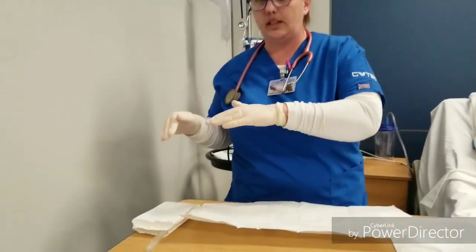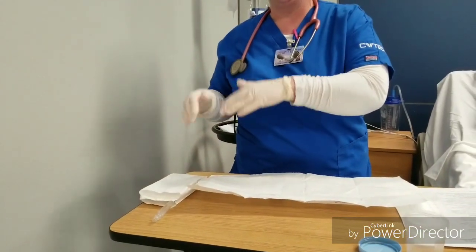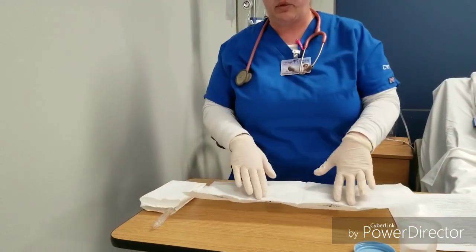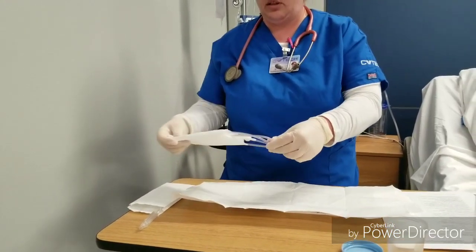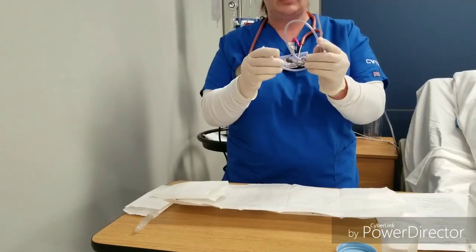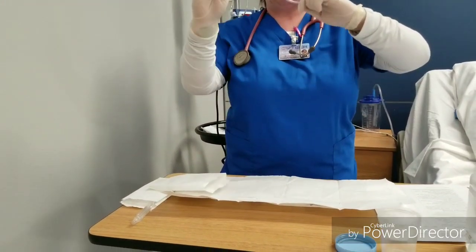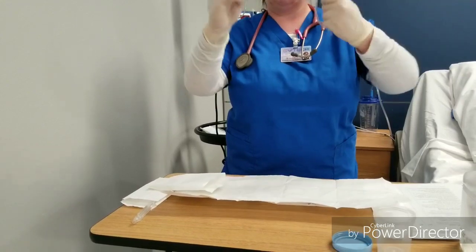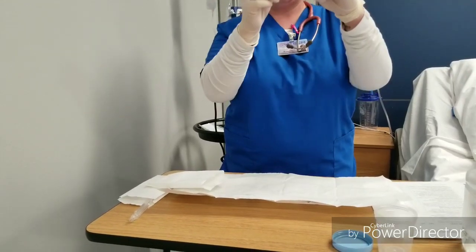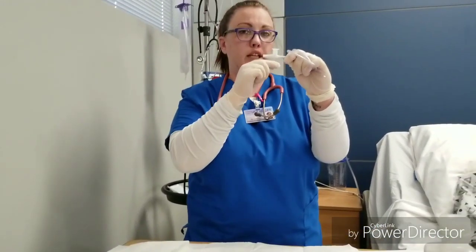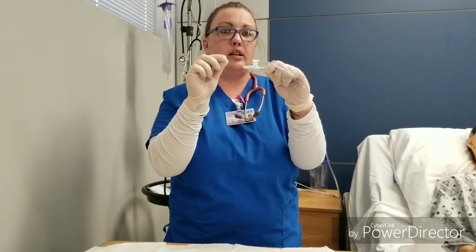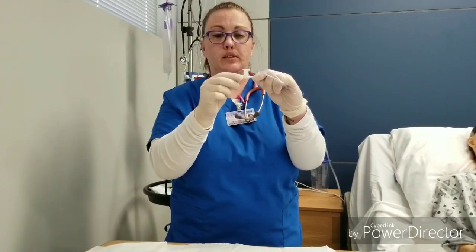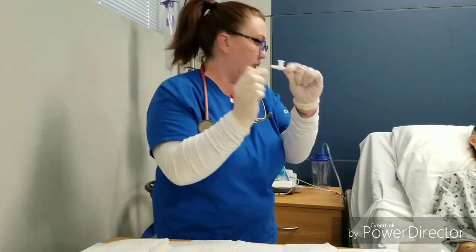And for this is obviously not sterile, but you would open a new package before opening your gloves and it would all be sterile. And right now, all of this is sterile, so I'm going to loop this around my dominant hand. And this part is going to attach to the suctioning on the wall that you had previously turned on, and you want it on 80 to 120 and continuous. So I'm going to attach that onto here.